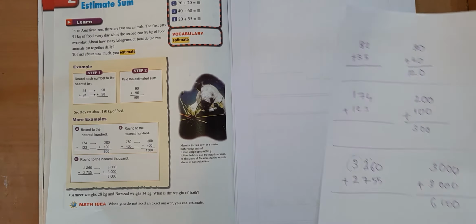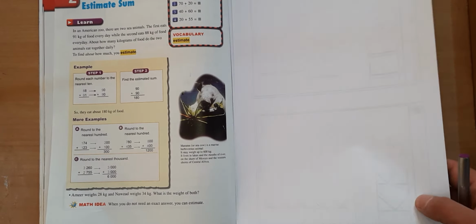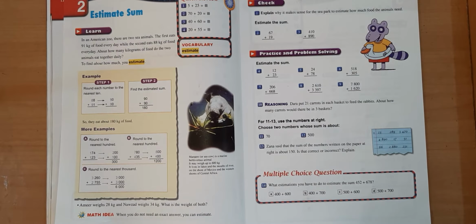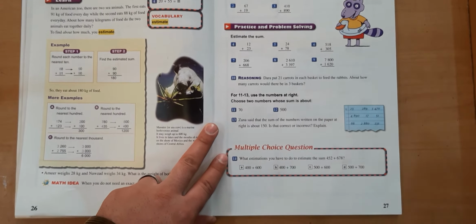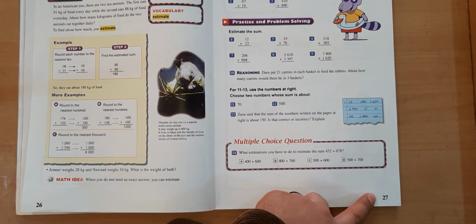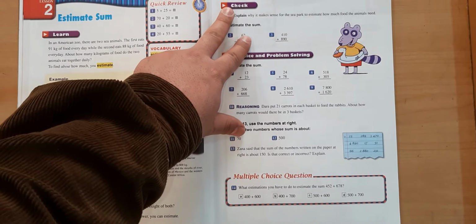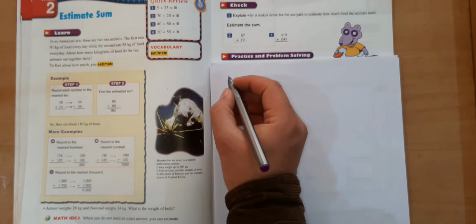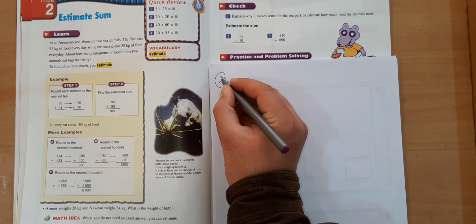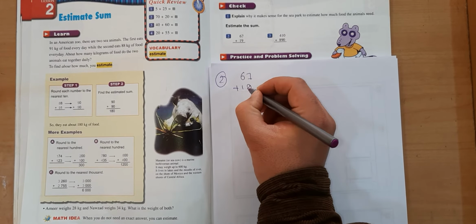Now that we've studied this, we're going to do some exercises so that you can understand it better. Okay, it's on page 27. It's the check part. Okay, we'll start from number 2. 67 plus 19.